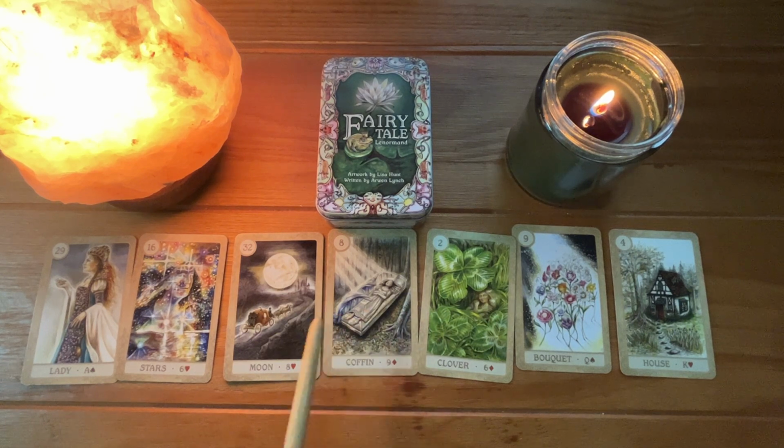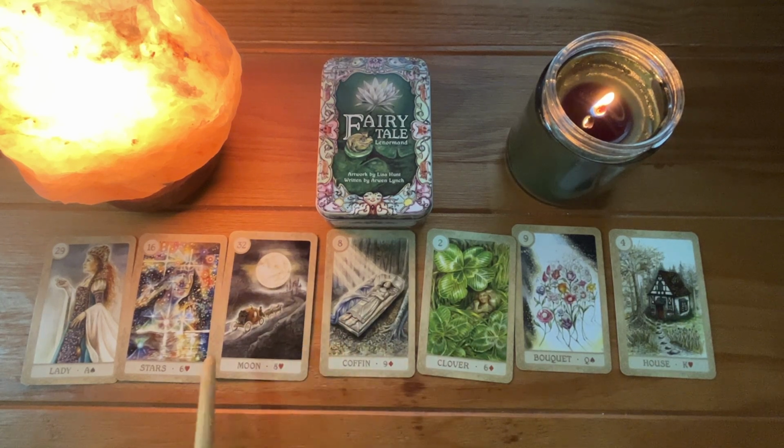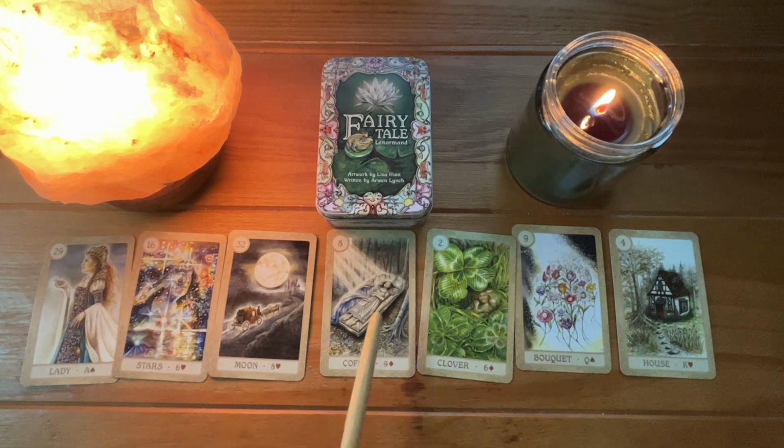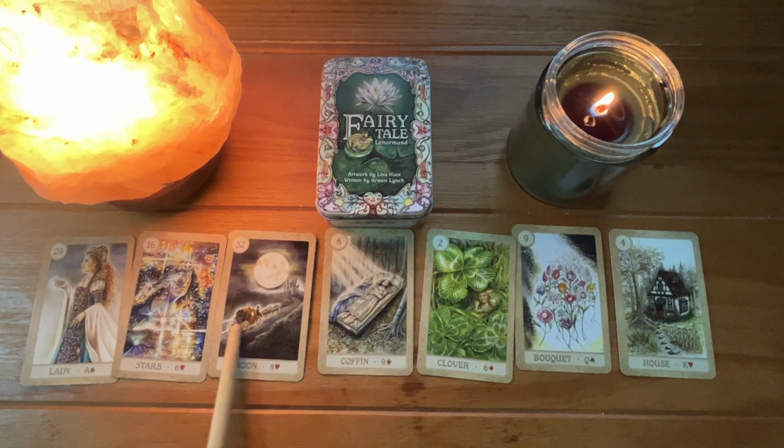Followed by the coffin, it shows her gloomy and depressed perception of her current progress, right? It also tells her to stop the way she's currently perceiving her dream, or how she's currently recognizing her plan. This is telling her to stop that.